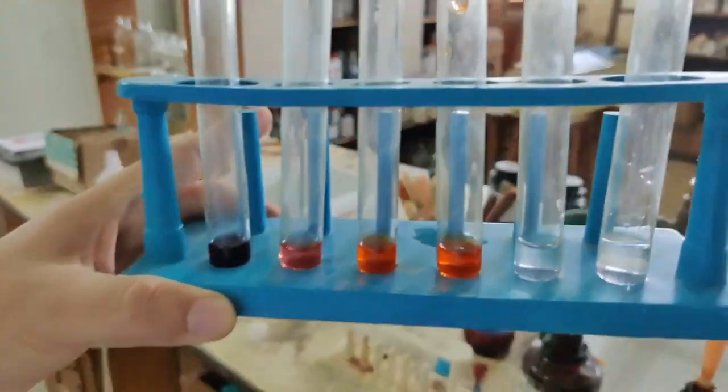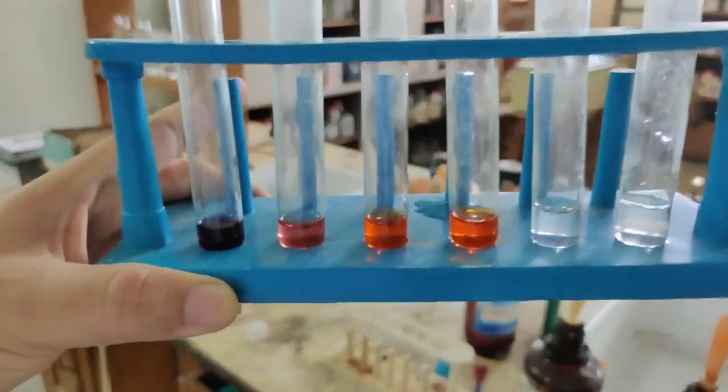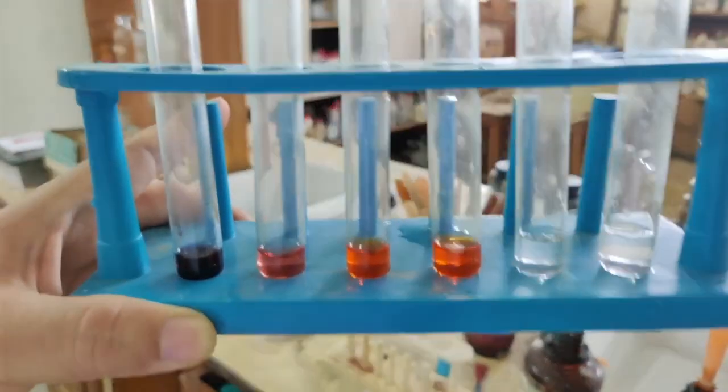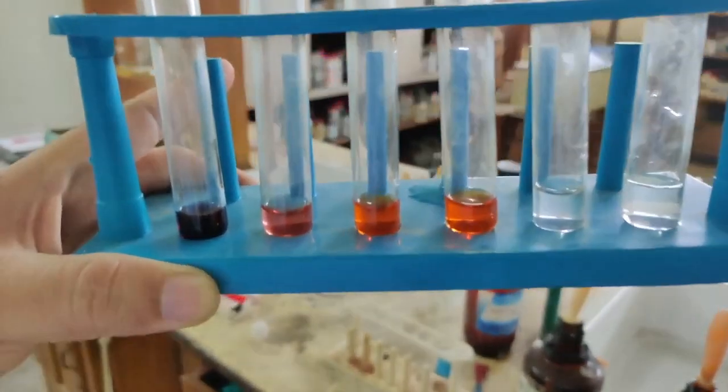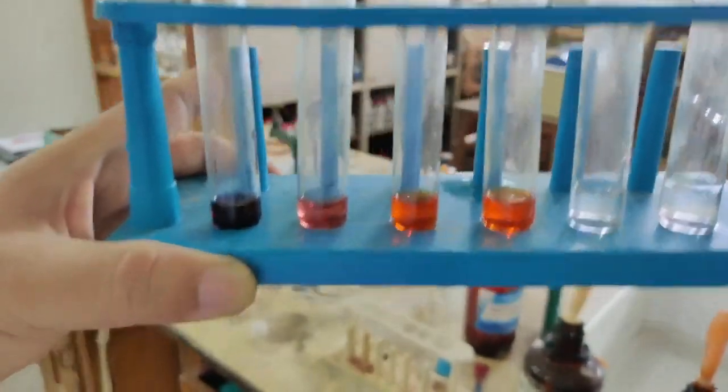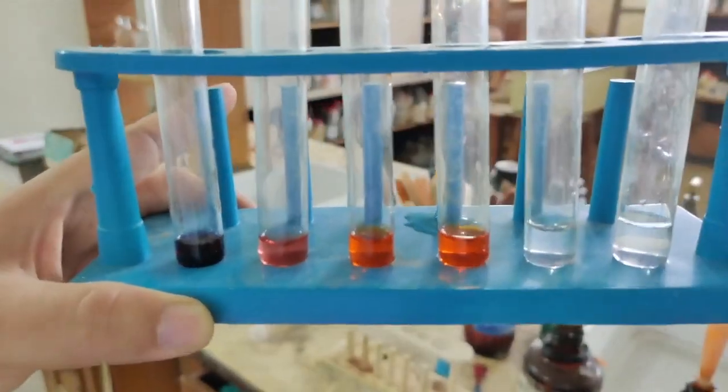One is an acid, the other one is a base, and the acid is dilute hydrochloric acid. You can use any acid you like. I would prefer to use dilute hydrochloric acid, and the base I'm going to use is ammonium hydroxide. So let us see what color change takes place.